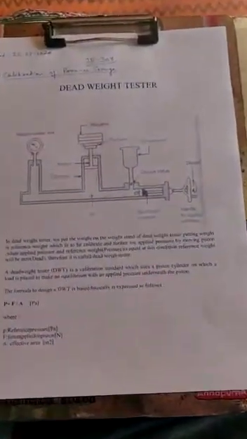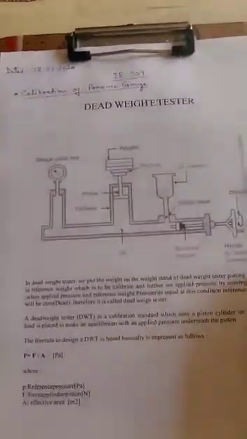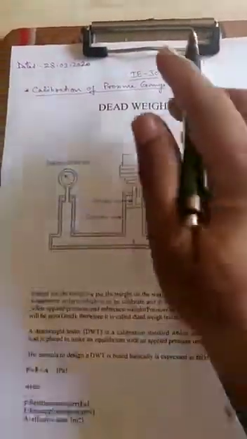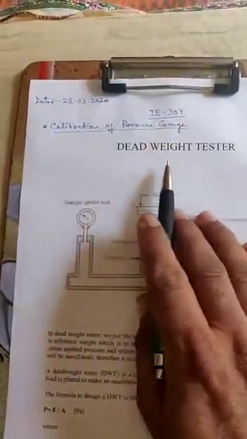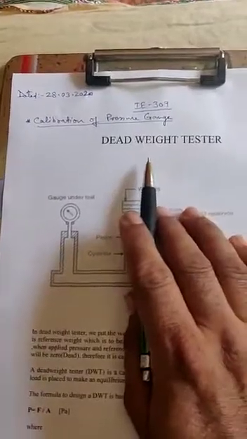Dear students, we are going to tell you about the calibration of pressure gauge today. It is a subject of IE 309. In this dead weight tester, we can calibrate the pressure gauges.